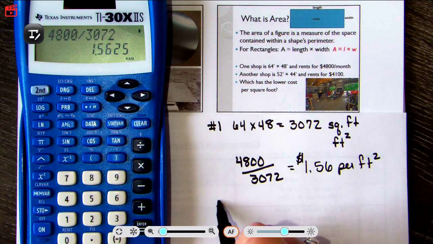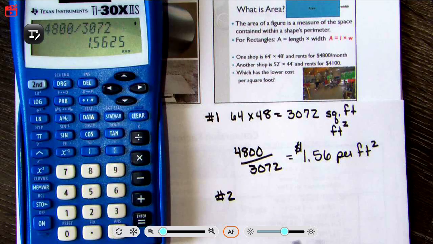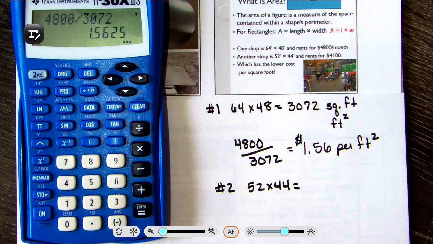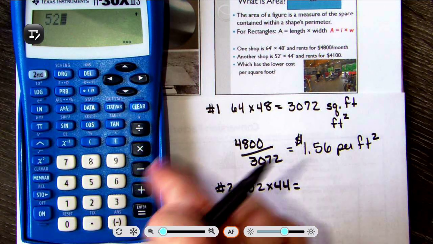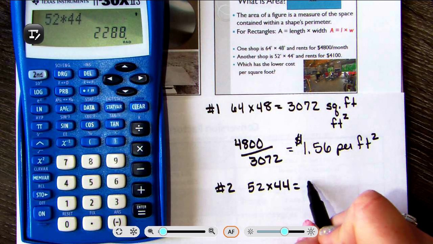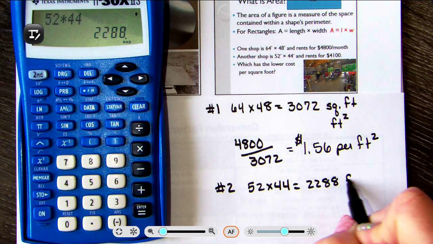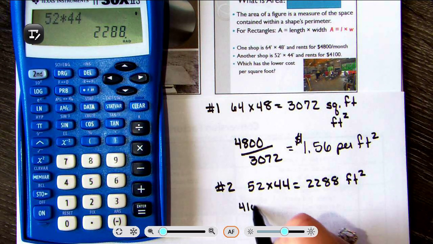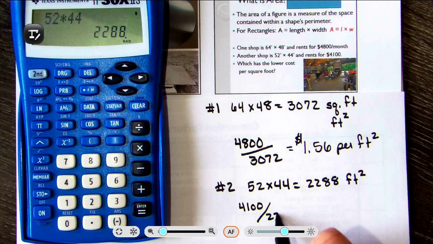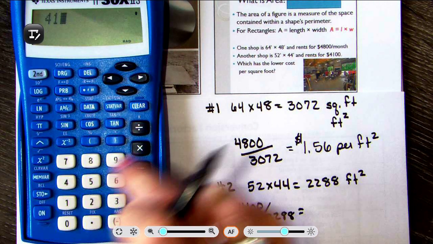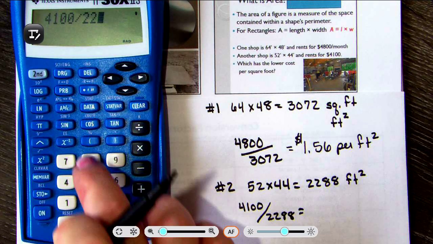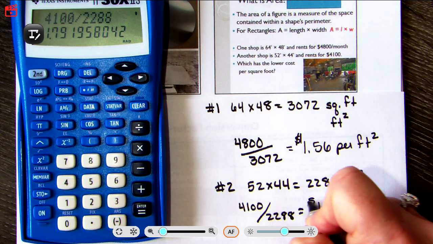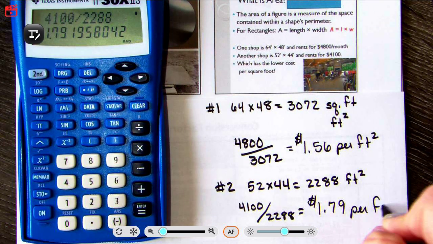Now shop number two has a different dimension and a different cost. This one happens to be 52 by 44. So I'm going to do the same thing. I'm going to first of all find that square footage. So that's 2288 square feet. And its cost was that 4,100. So cost per square foot is 4,100 divided by 2288. And I see that that is about 1.79. It's $1.79 per square foot.